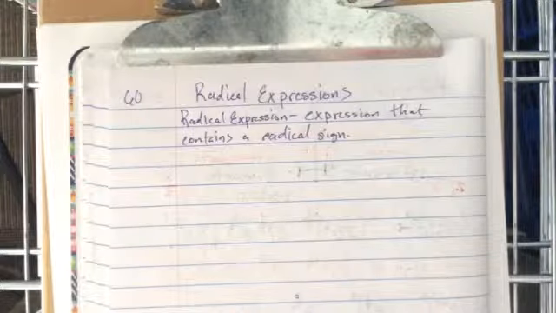Now, when we're working with radical expressions, we're going to have 4 steps to follow when working through the problem.